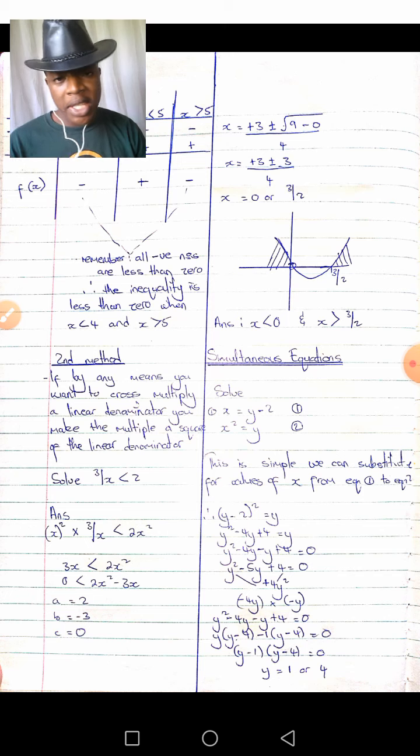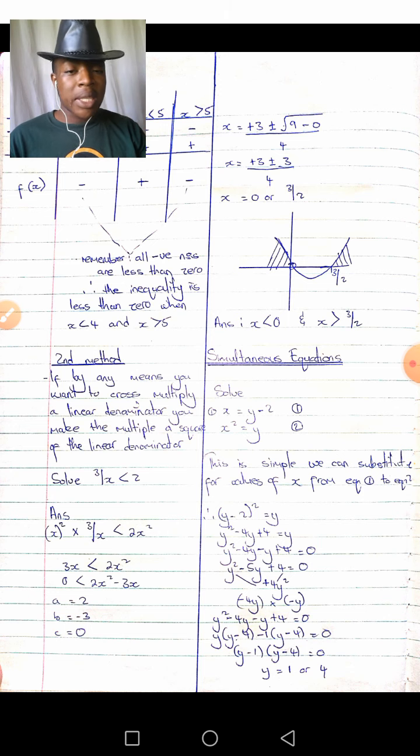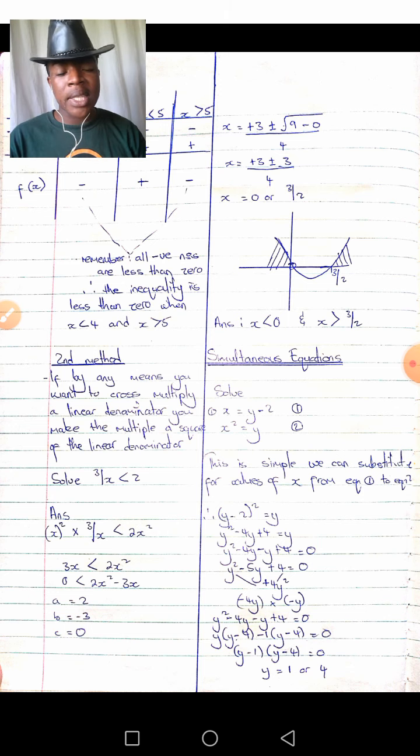You can draw that as simple as that, where the coefficient of x squared is positive in this case, and then it's greater than 0, so it's above the x-axis. On the left you say the graph is above the x-axis when x is less than 0. On the right, you say the graph is above the x-axis when x is greater than 3/2. Like that. Next, you look at simultaneous equations.